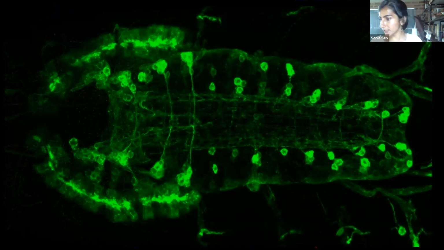So for example, just to orient you, don't pay attention to this. This is the outline of the nervous system in the very early larva or the late embryo. And these clusters of cells that you see are neuroblast 5-6. And these three clusters are neuroblast 5-6 in the thoracic segments. And these are neuroblast 5-6 in the abdominal segments.